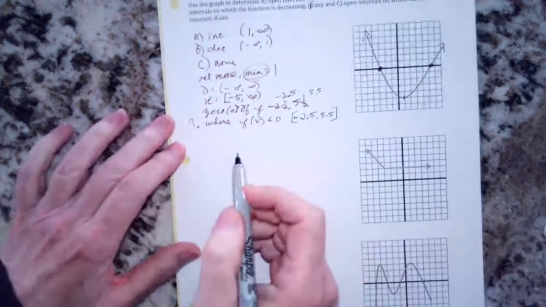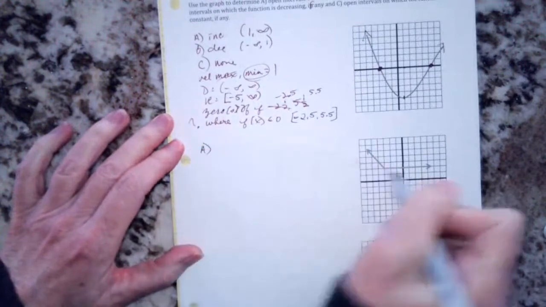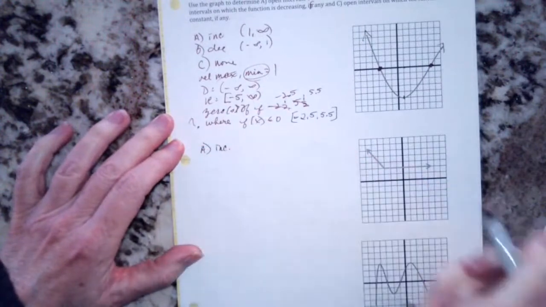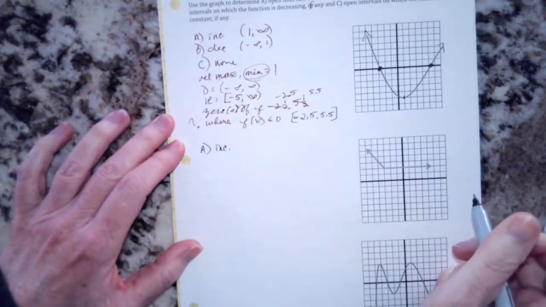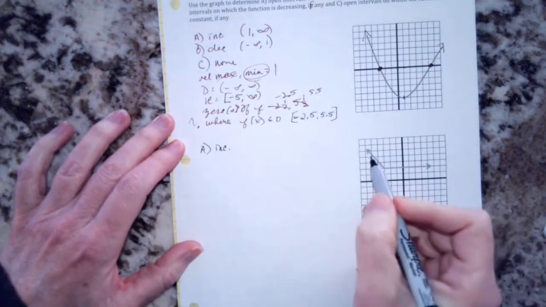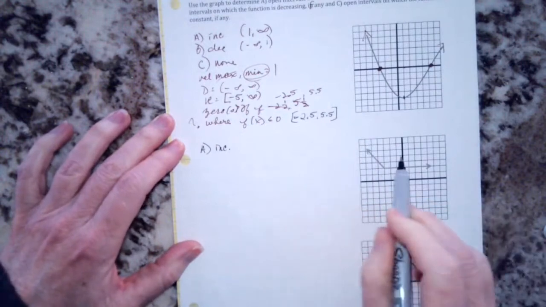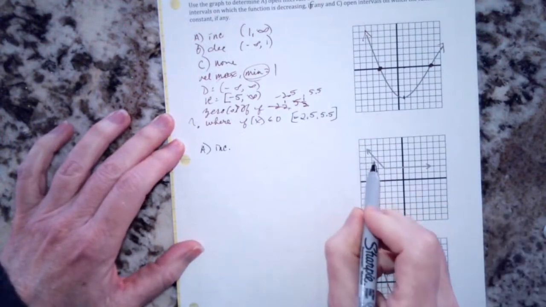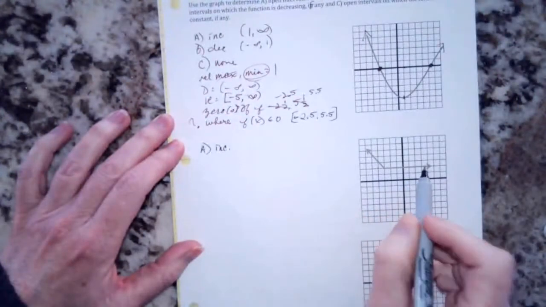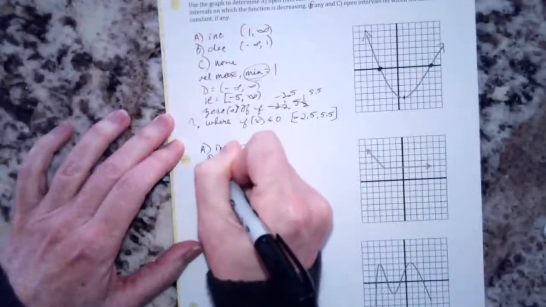Okay, let's move to this one. The second drawing, we're looking for where we're increasing. What intervals are we increasing on? And there is nowhere. Remember, you're traveling left to right on this roller coaster. You're going down and then you're staying flat. So there is no increase.